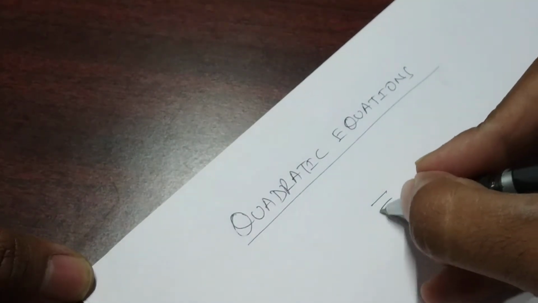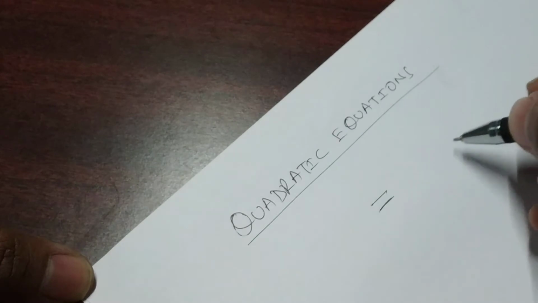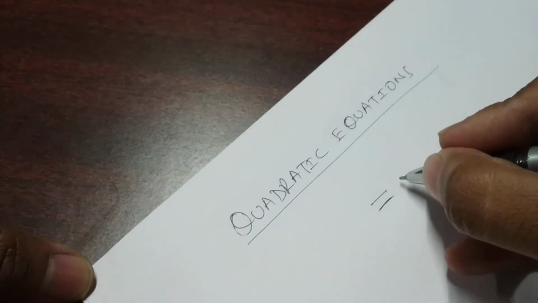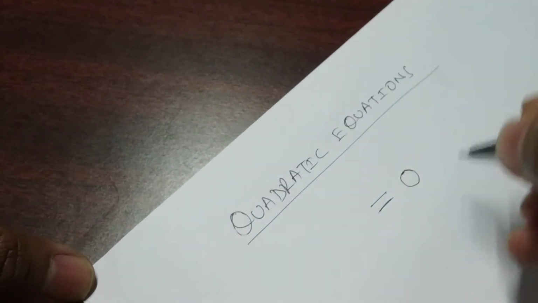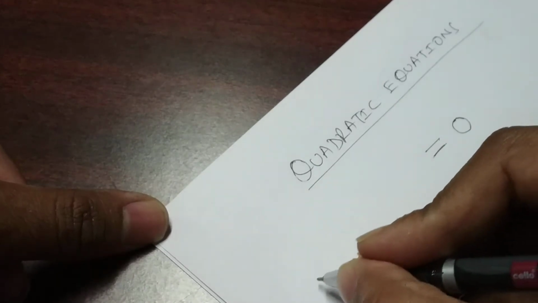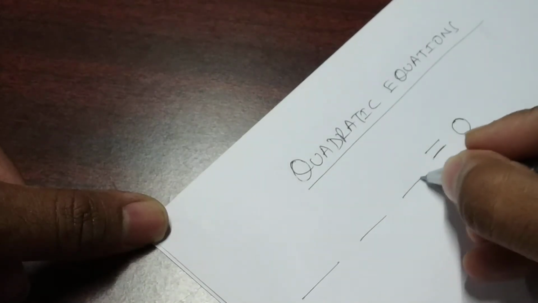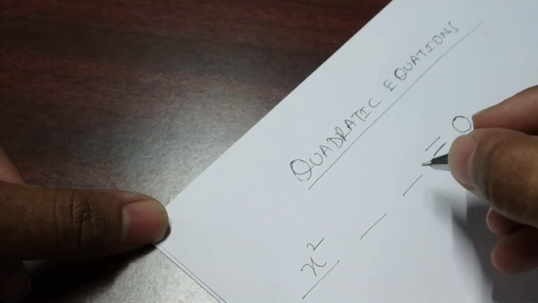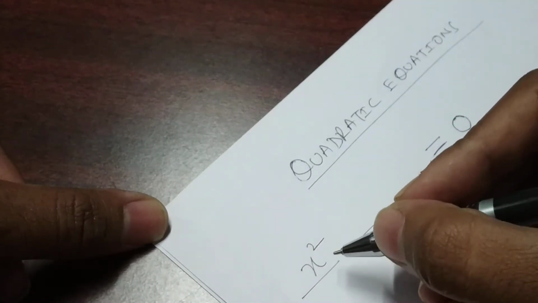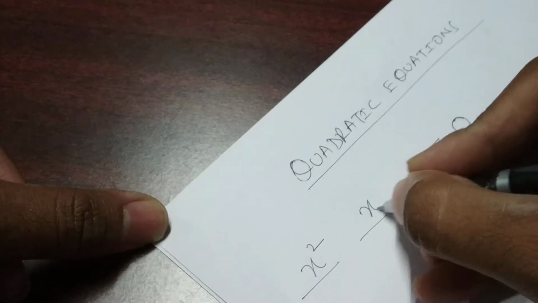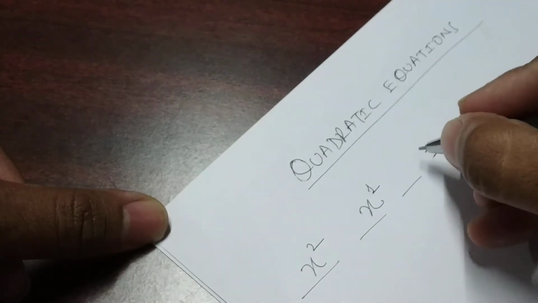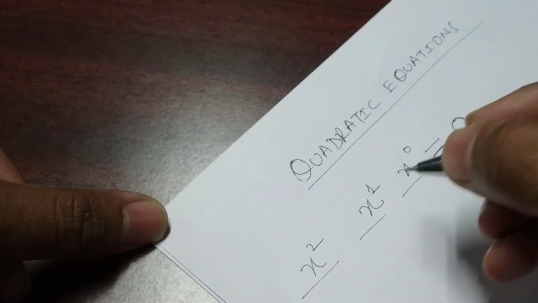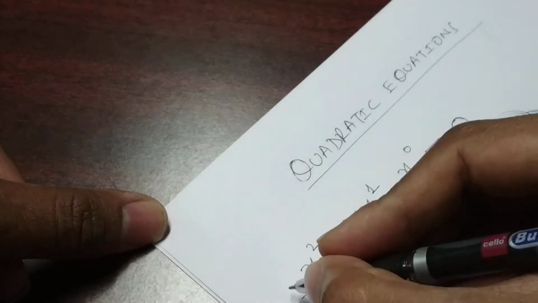If you see a sign of equal to, there will be a left hand side and right hand side. The right hand side generally we take as 0, and the left hand side contains 3 terms in a quadratic equation. The first term will have the power of x as 2. What is x? x is a variable. The second term will have power of x as 1 and the third term will have the power of x as 0. All the 3 terms will have their coefficients.